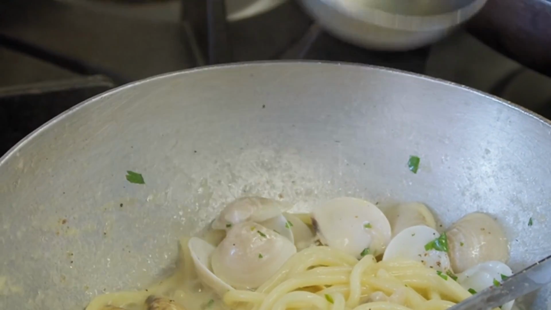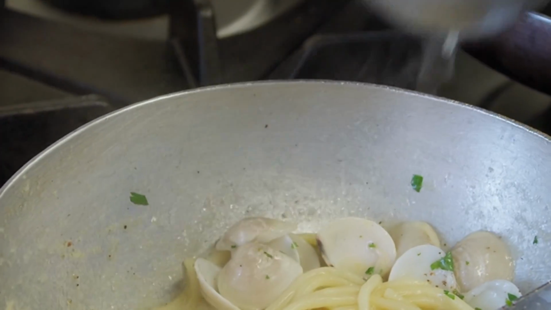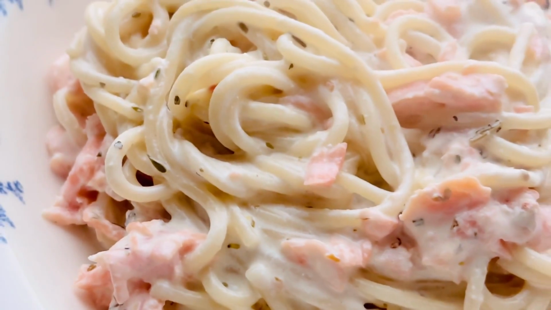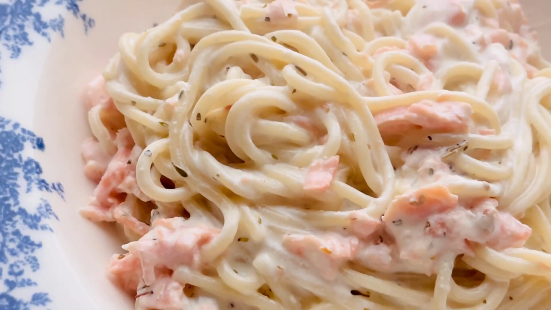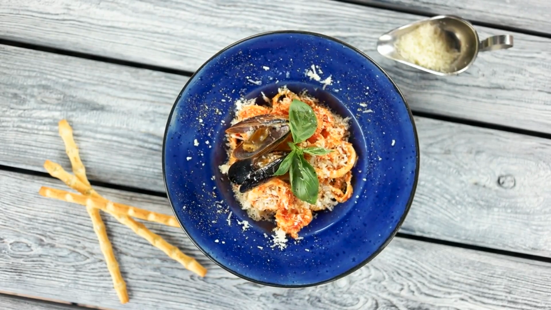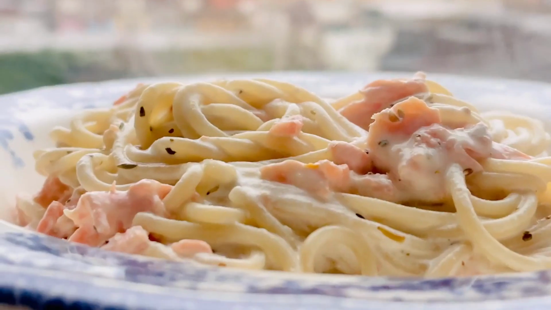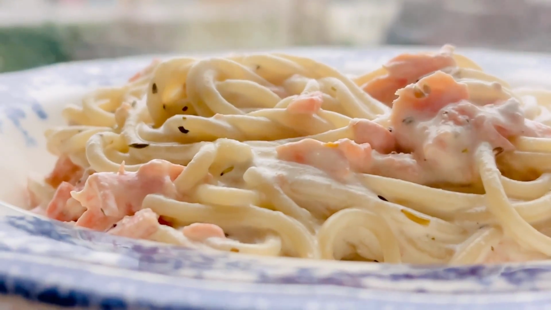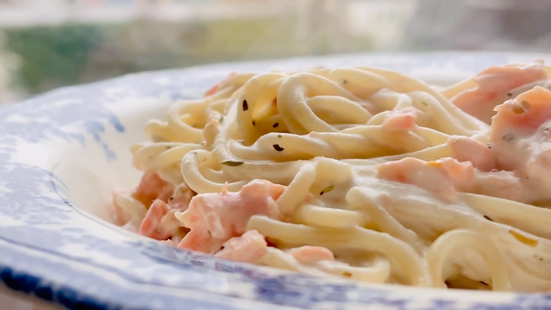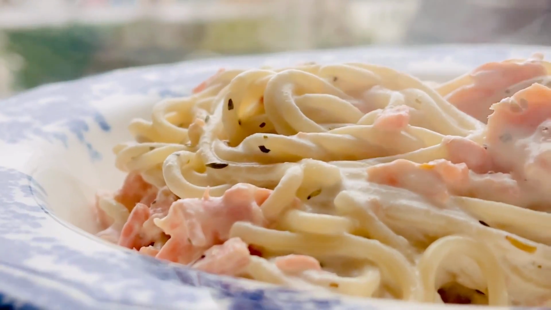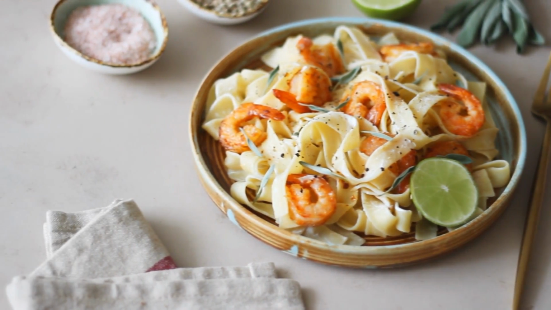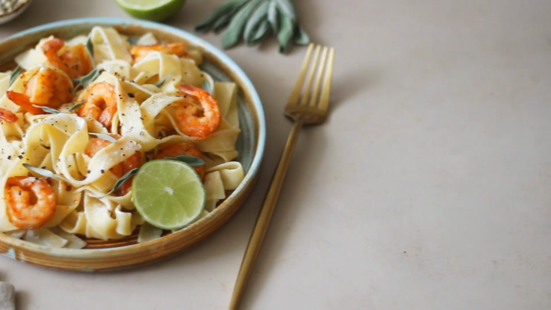Greek seafood pasta, made with feta cheese, olives, and sun-dried tomatoes. Spanish seafood pasta, made with chorizo, shrimp, and smoked paprika. Thai seafood pasta, made with lemongrass, chili peppers, and fish sauce. These international twists on seafood pasta are a testament to the dish's versatility and its ability to adapt to different cultures and cuisines. Whether you're in the mood for something classic and traditional or adventurous and new, there's a seafood pasta dish out there for you.